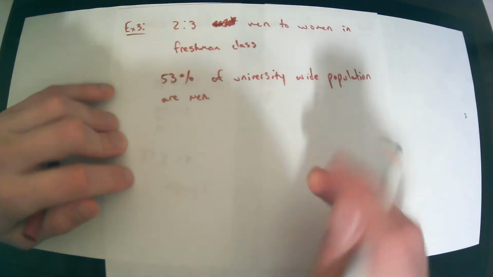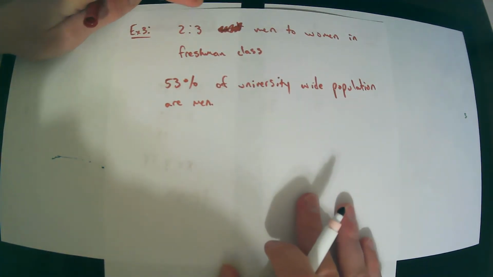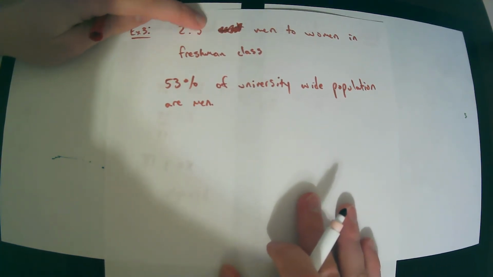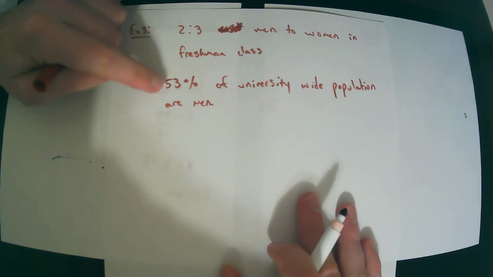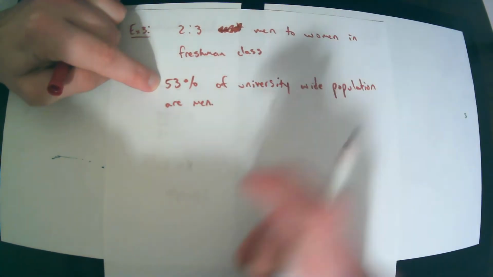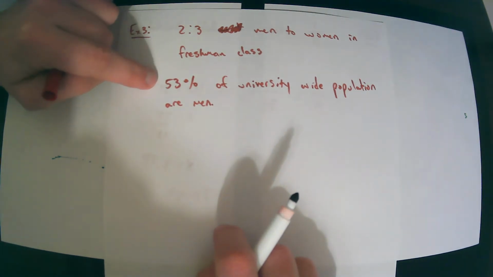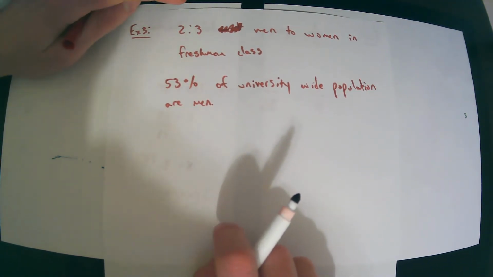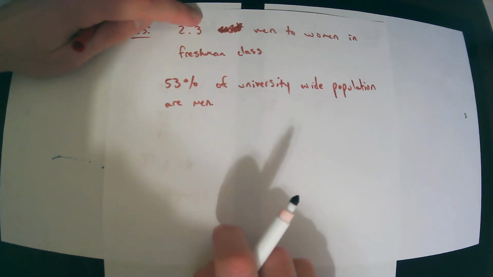The first thing is that this is not a ratio of women to total or men to total. It's men to women. This percentage is actually some number out of a total, right? 53% from a total. So let's get our 2 to 3 here as a ratio from a total, and we want to look at female students in particular.